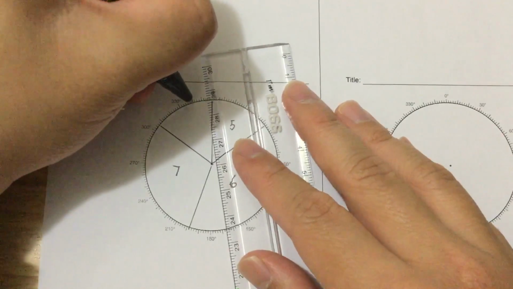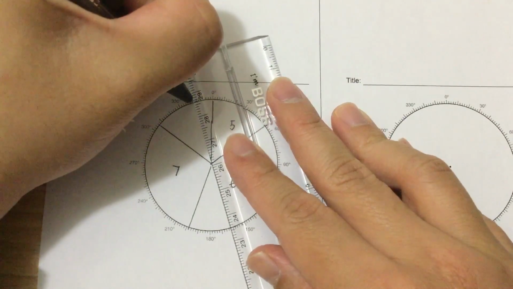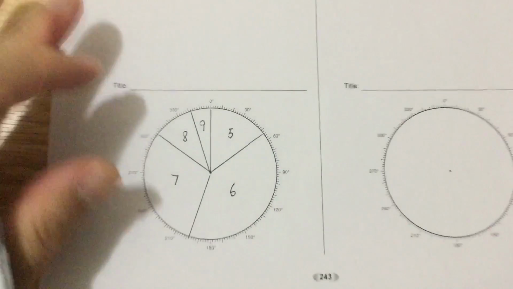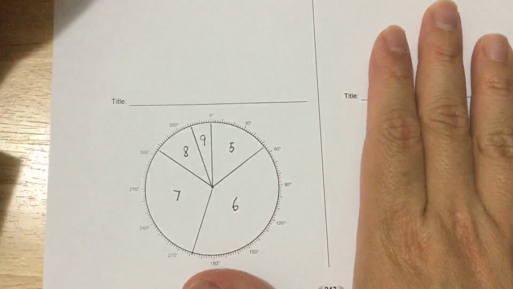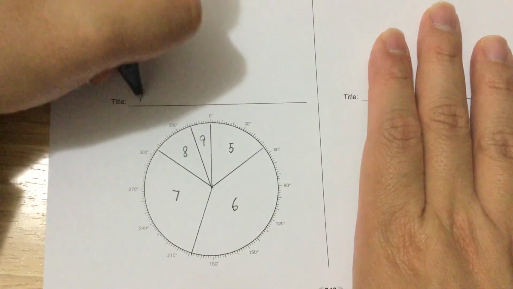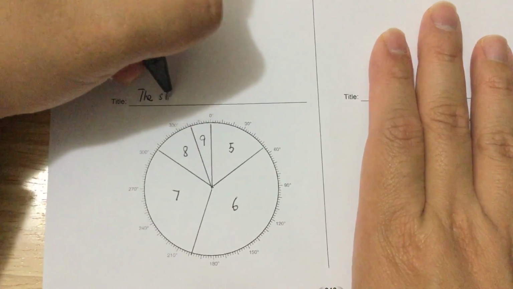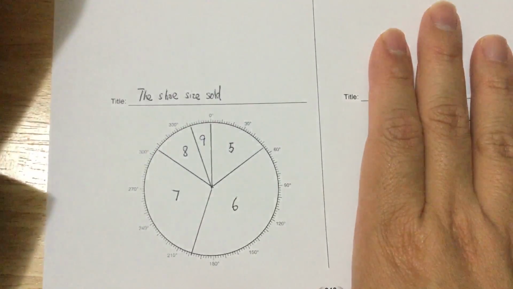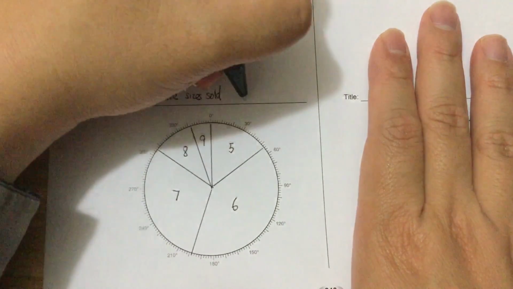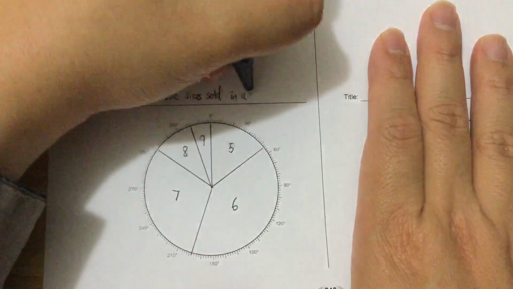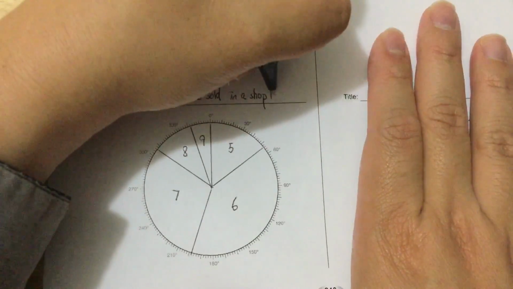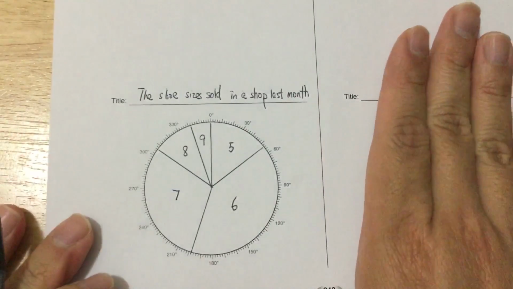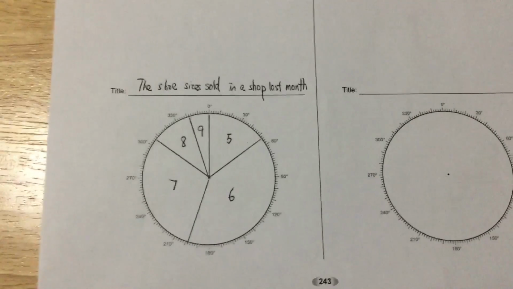This is size 8, and the final one will be size 9. So this is the shoe size, and you write down the title: the shoe sizes sold in the shop last month. Okay, this is the answer for the pie chart.